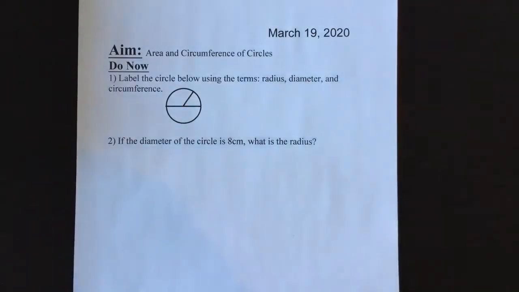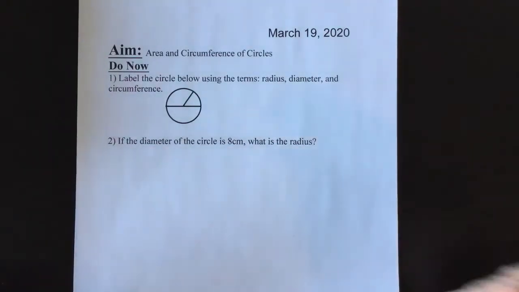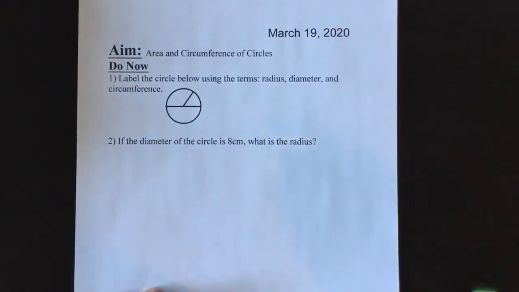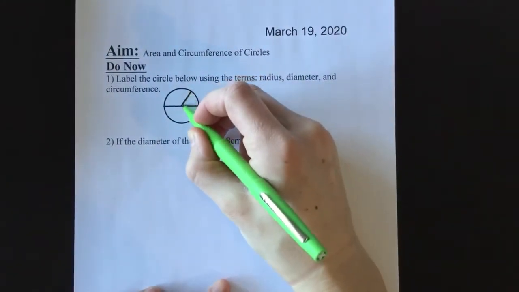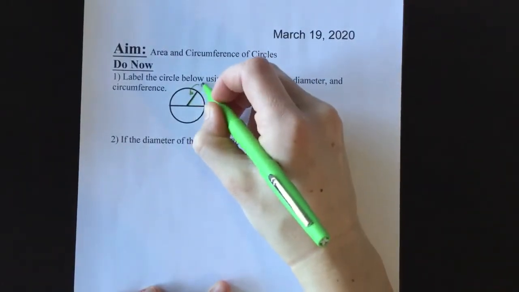So today we're going to talk about our circles, our circle introduction. Some of the vocabulary you may be familiar with, other of it might be kind of new, but the vocabulary is important here. So for our do now today, we're going to label the circle using the terms radius, diameter, and circumference. So first one we might start with is our radius, that little guy right there going from the center point to the edge of our circle.